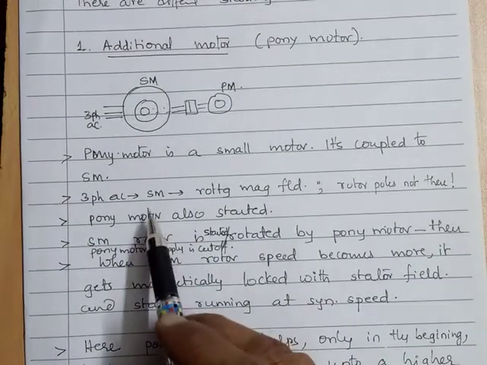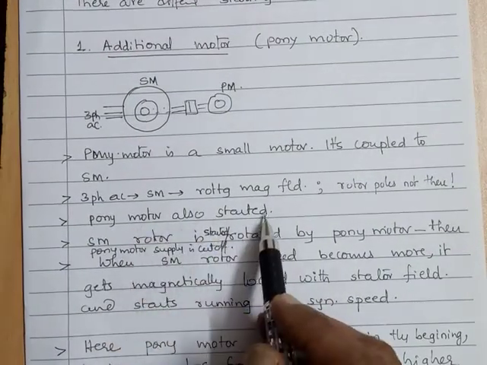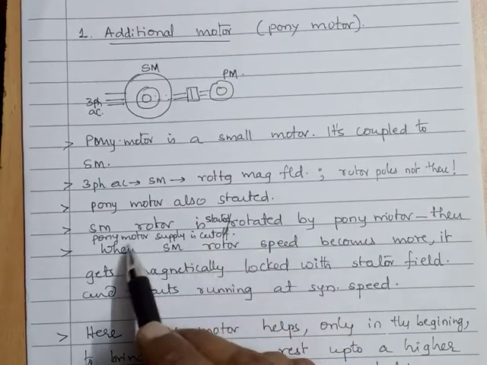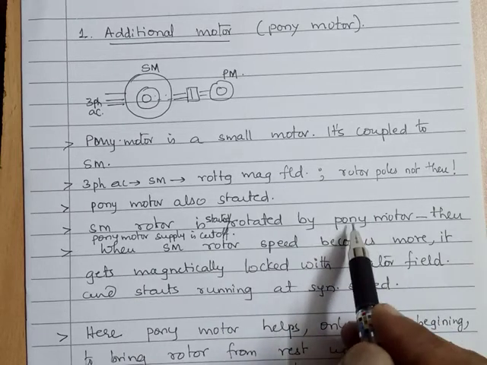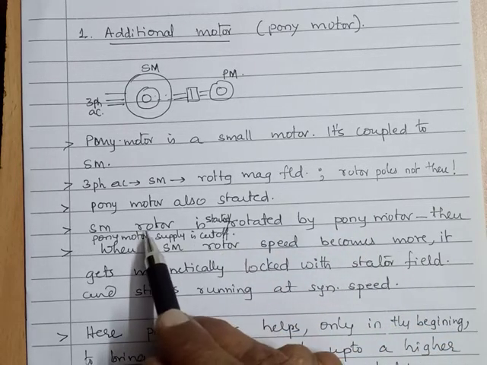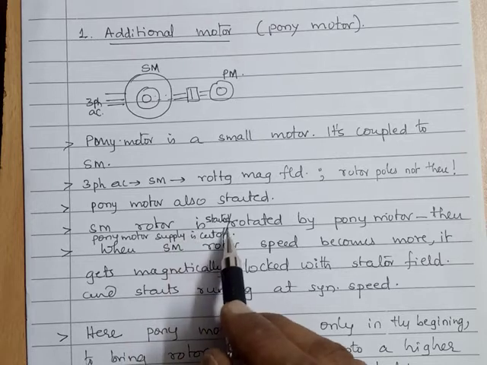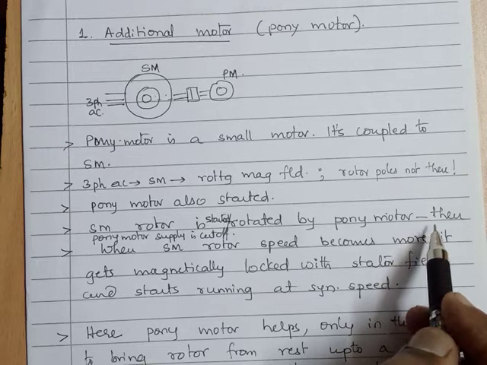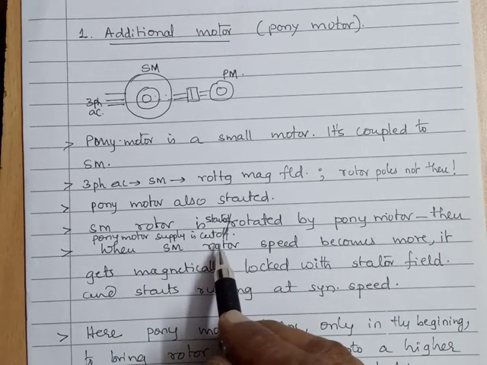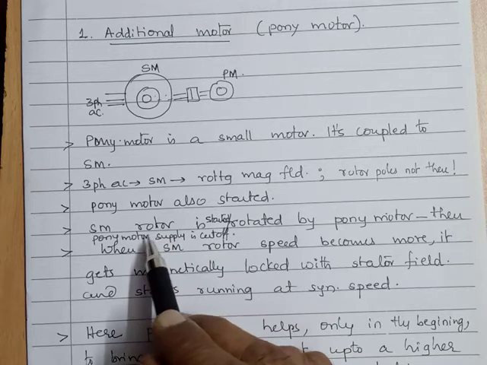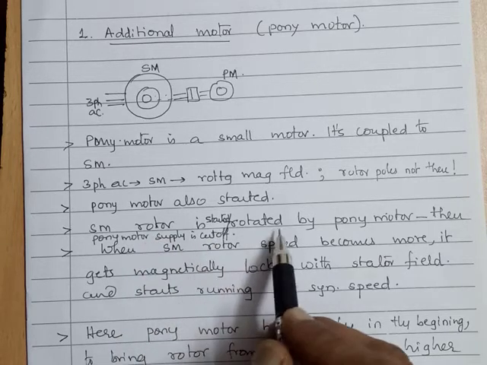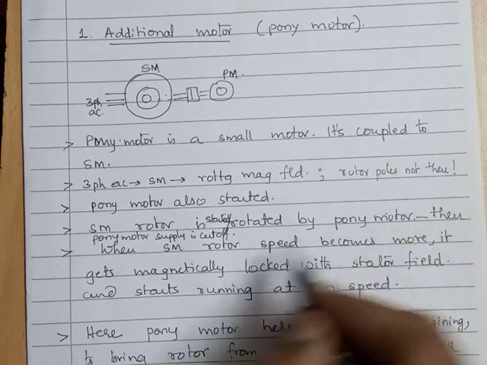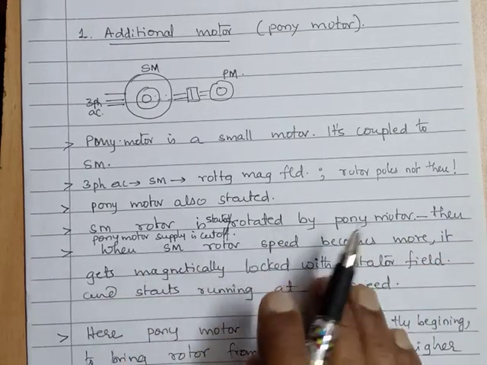And the pony motor when started, it brings the rotor speed more, and when that happens, suddenly the magnets are created and the pony motor supply is cut off. Synchronous motor rotor is rotated by the pony motor, and then the pony motor supply is cut off.